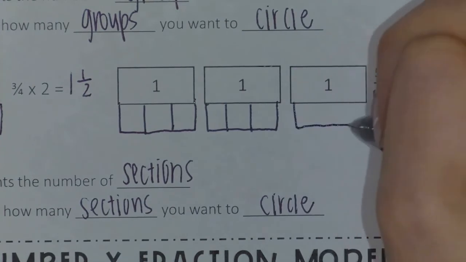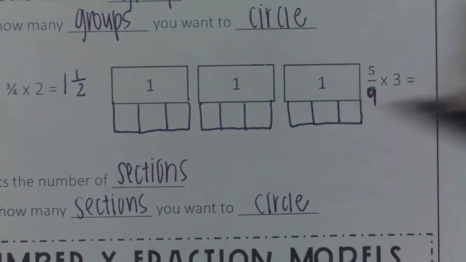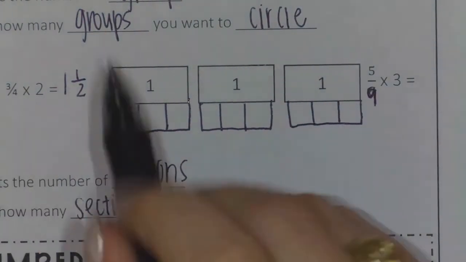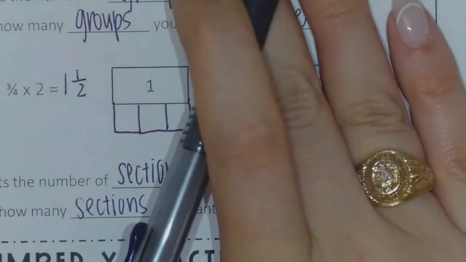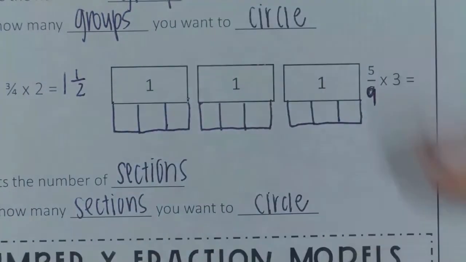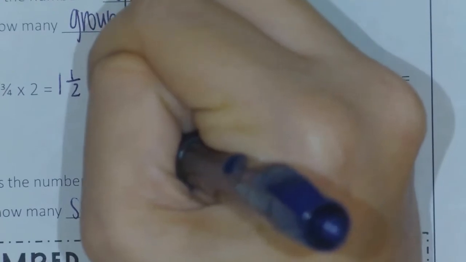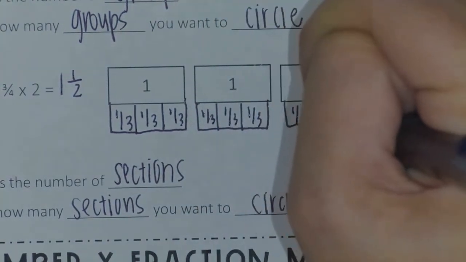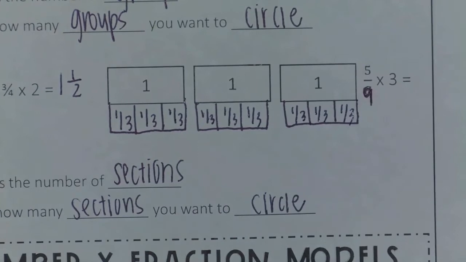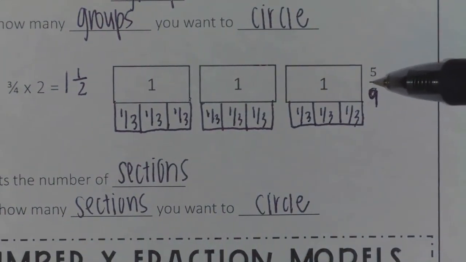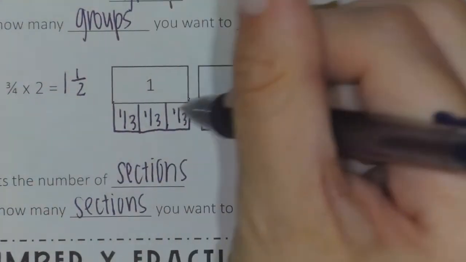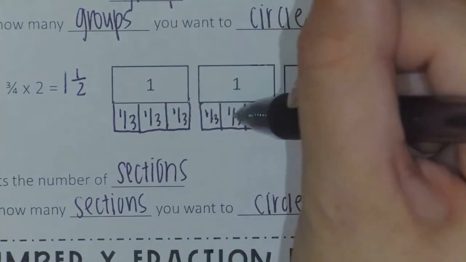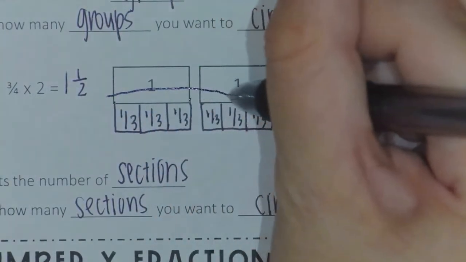And then I have to think about, okay, well, what does each section have a value of? So if I've broken it into 3 pieces, that means each section has a value of 1/3. 1/3, 1/3. Okay. So now I can pay attention to my numerator. My numerator says I need 5 of these sections. So there's 1, 2, 3, 4, 5. Just gonna make sure I circle to the right spot.